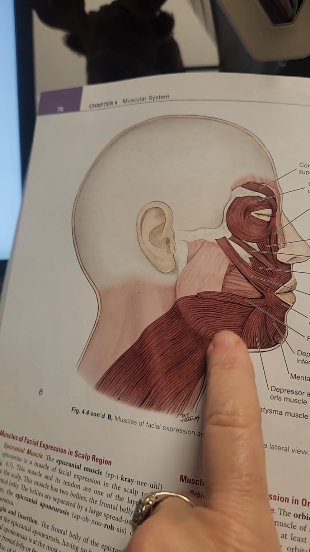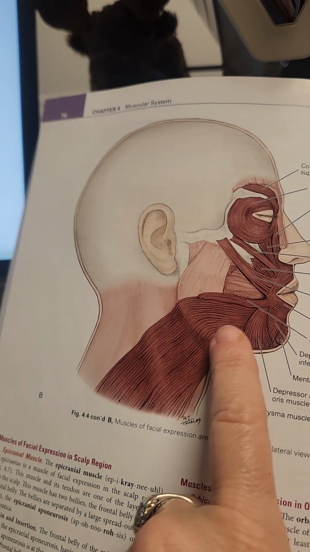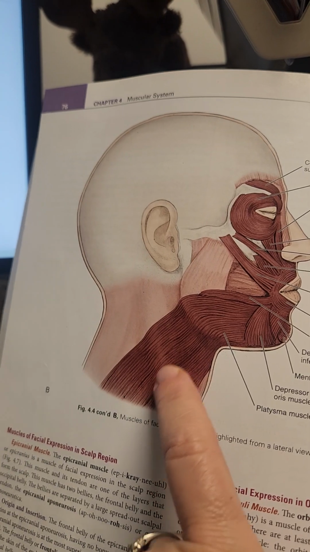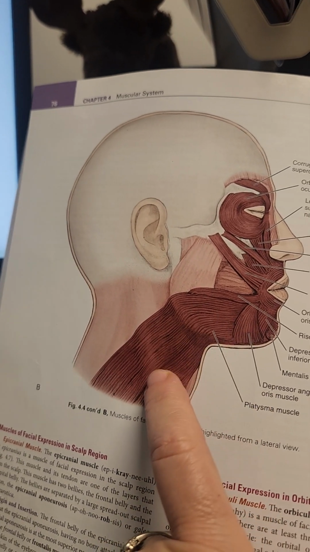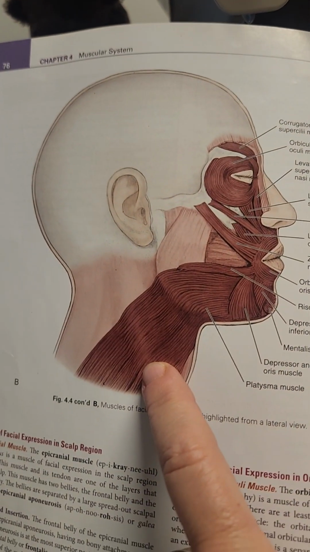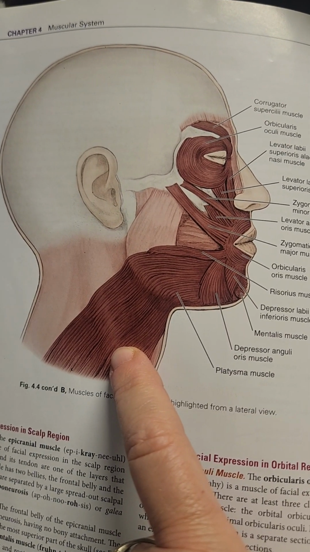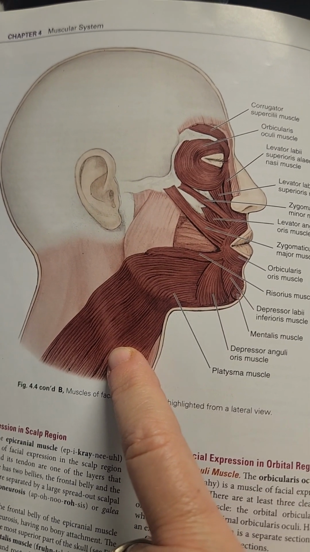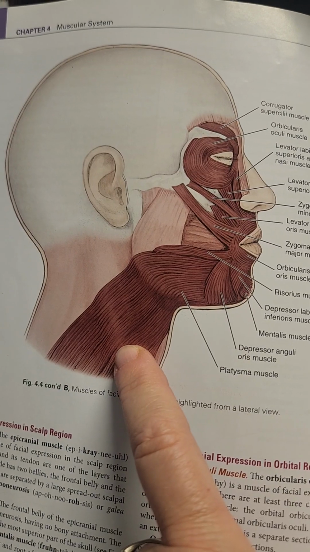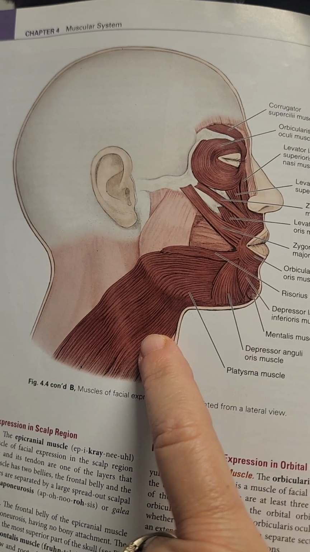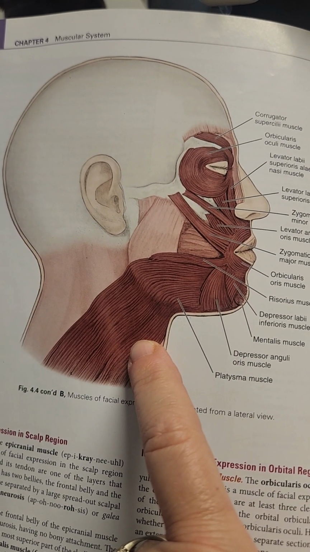Then we have the platysma, this big platysma. This is the one where I grabbed the last 4 students who hadn't been called. So Sarah D, Kiana, Kirsten, and Brooklyn. And we all grimaced. And we had our platysma that was showing in our neck area.